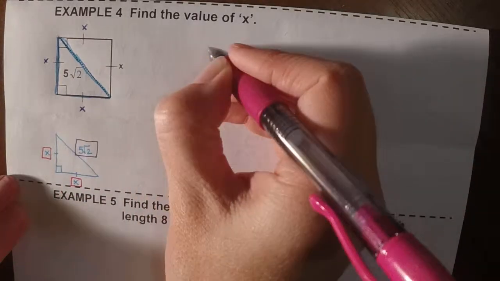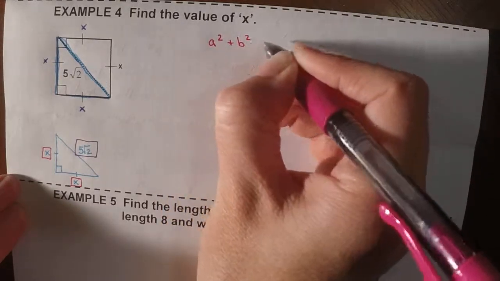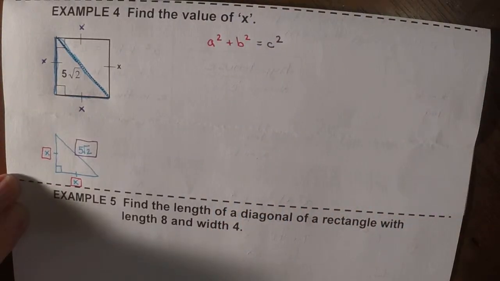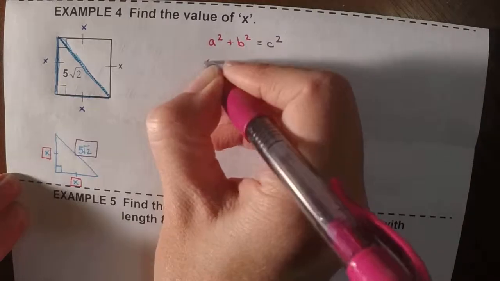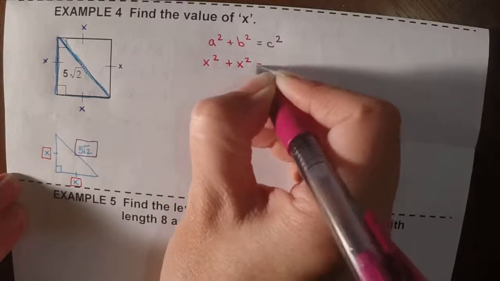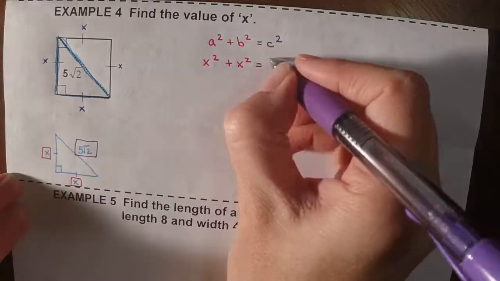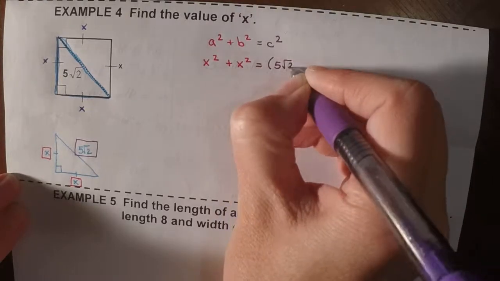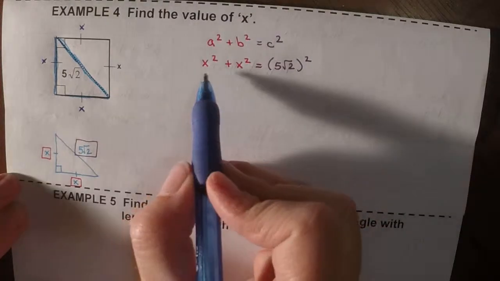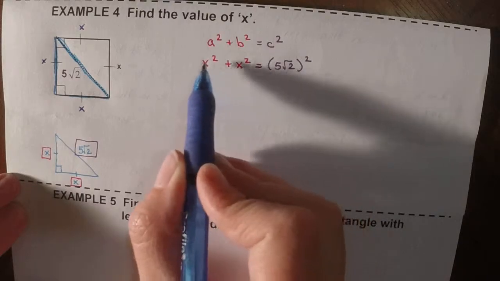So I set this up as a squared plus b squared equals c squared. And then both of these would actually be x. So I'm going to do x squared plus x squared. And then that's supposed to equal my c, which was 5 root 2 squared. So now we can start to simplify. If I have an x squared here and an x squared here, that's like having an apple and an apple.